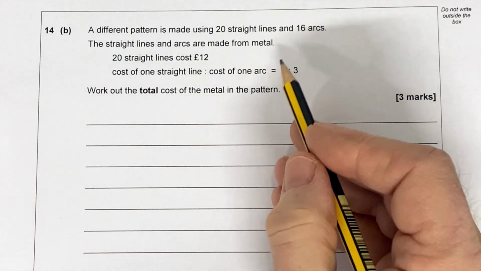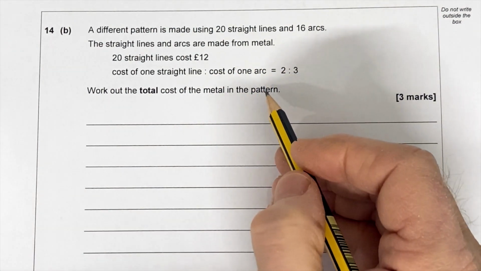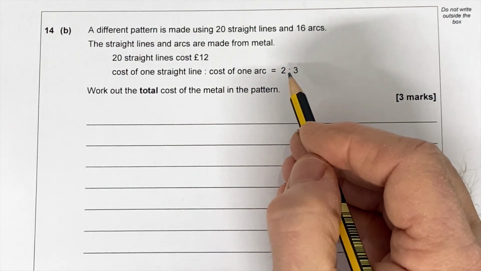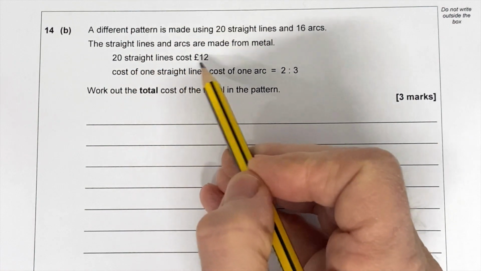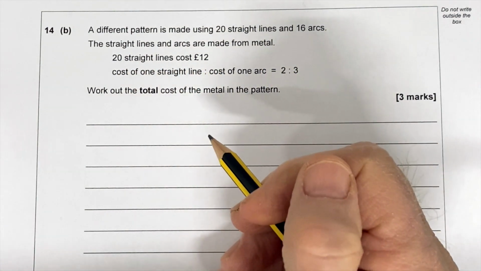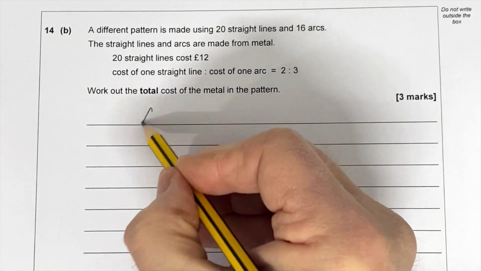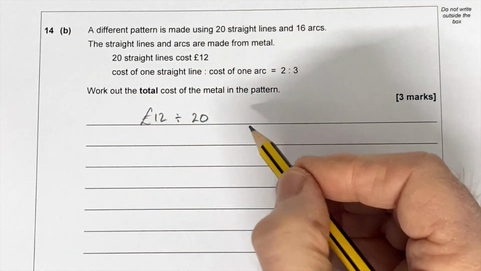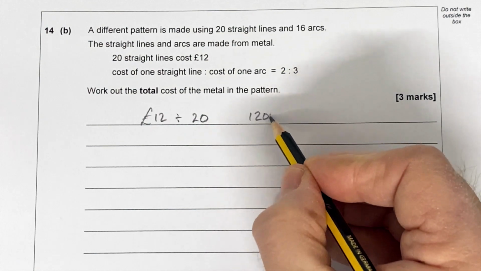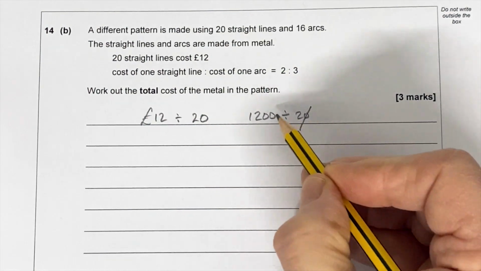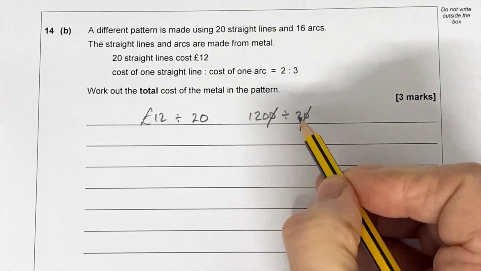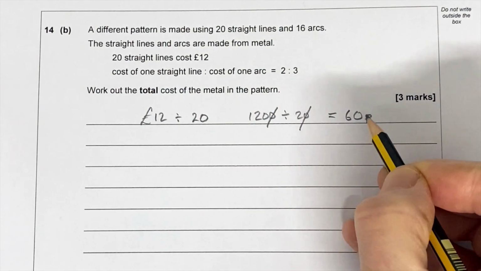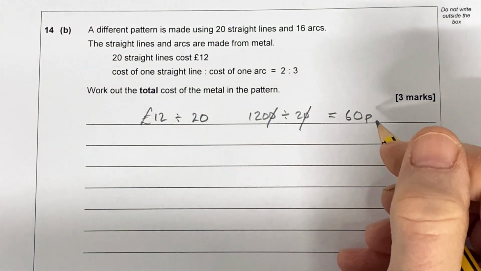This is the type of question where you look at it and you think, I've got no idea, I don't know where to start. Think about it, let it mull around in your brain for a minute. They've told us that 20 straight lines cost £12. Well, let's find the cost of one straight line. So we're going to do £12 divided by 20. Well, £12, of course, is 1,200 pence. Dividing that by 20, we can remove a 0 from each. So we've got 120 divided by 2, which is 60 pence. That's the cost of a straight line.